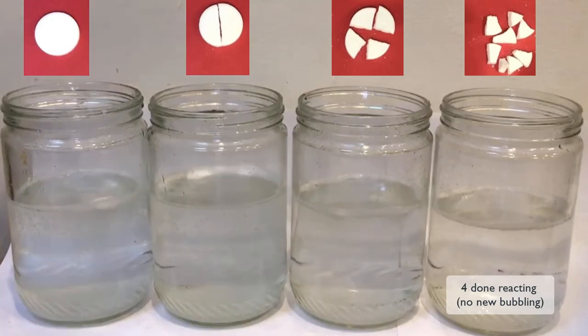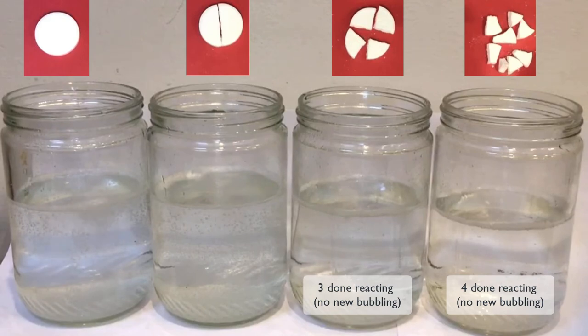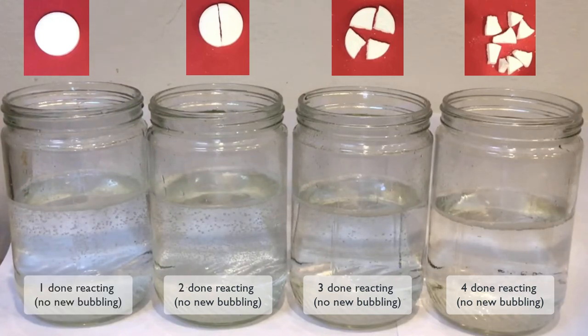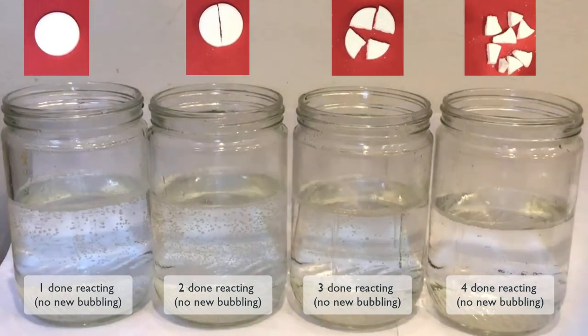It's a little hard to see in this video, but if you zoom in, and you can even try this at home, that tablet stopped making new bubbles first, then 3, then 2, and then finally the first jar, which contained our whole tablet, took the longest amount of time to finish the reaction. I could tell the reaction was done when I stopped seeing new bubbles being formed, which represented the carbon dioxide in the reaction. So this gives me some idea of the relationship between surface area and rate of reaction. What do you think that relationship would be?